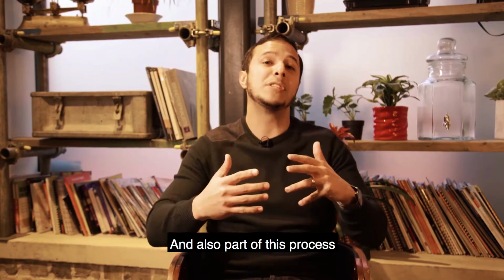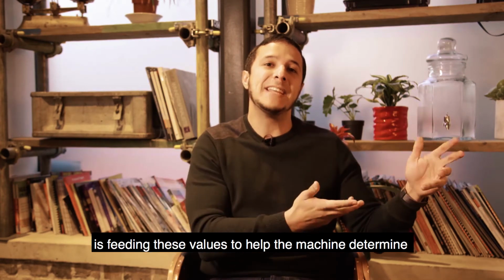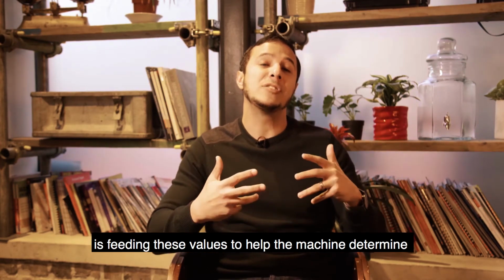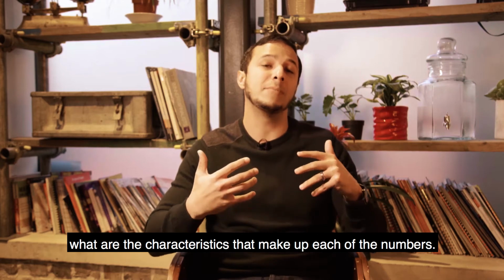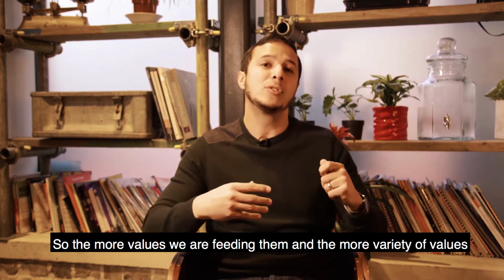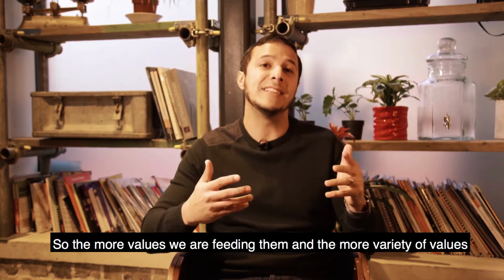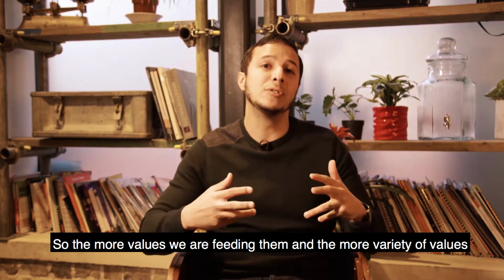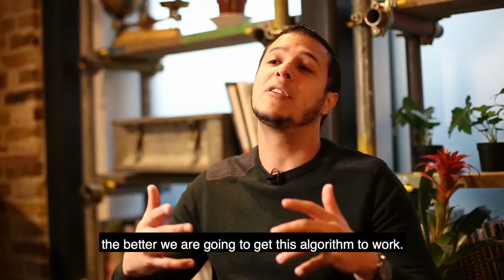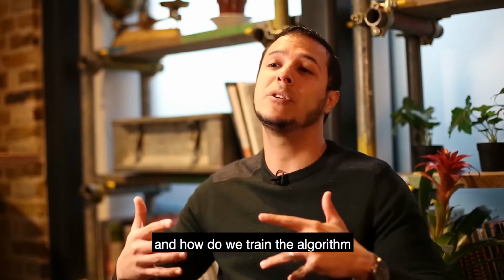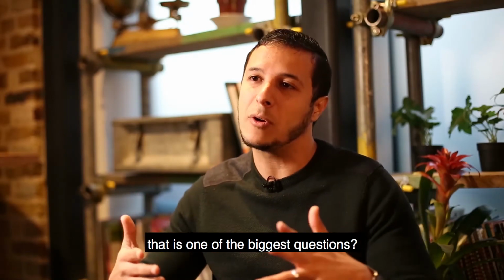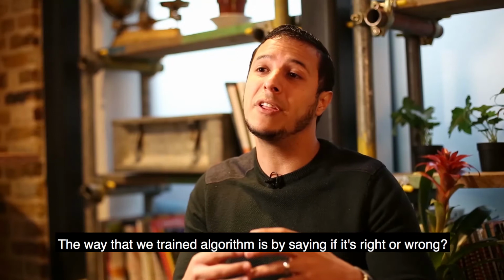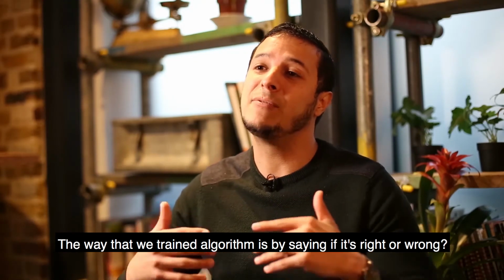Also, part of this process is feeding in these values to help the machine determine what the characteristics are that make up each of the numbers. So the more values we feed in, and the more variety of values, the better we are going to get this algorithm to work. And how do we train the algorithm? That is one of the biggest questions. The way that we train the algorithm is by saying if it's right or wrong.